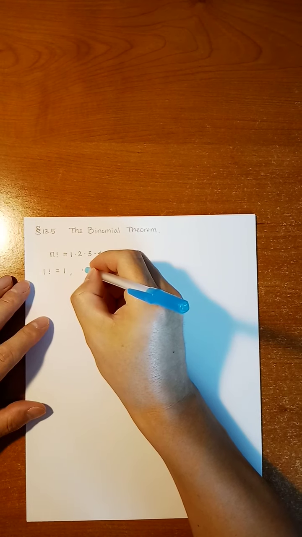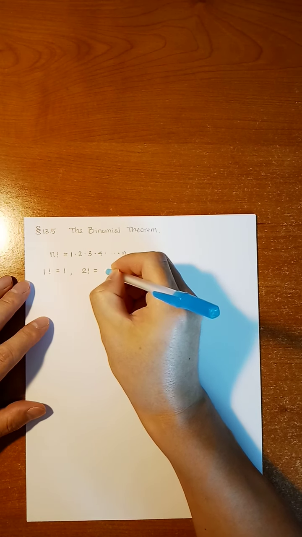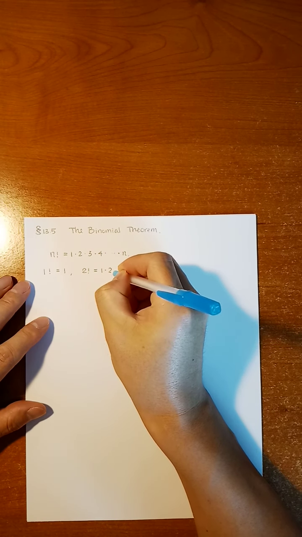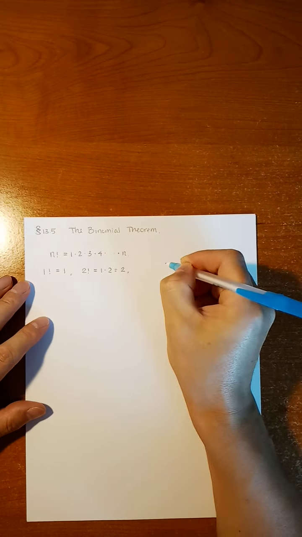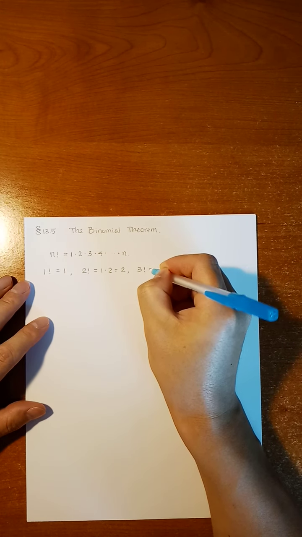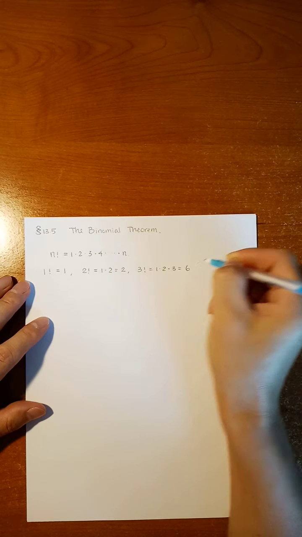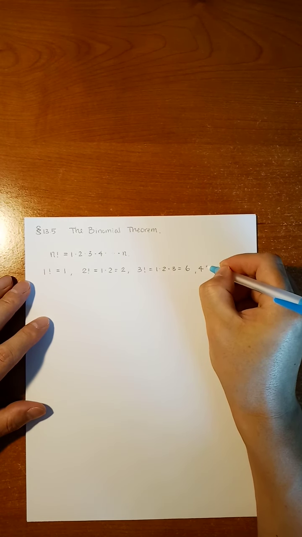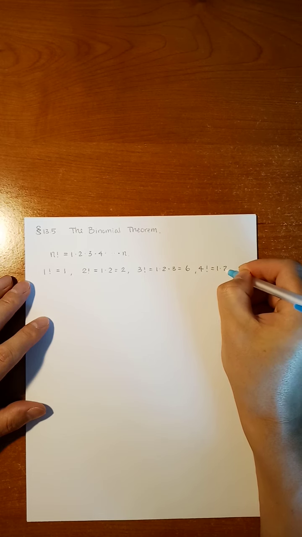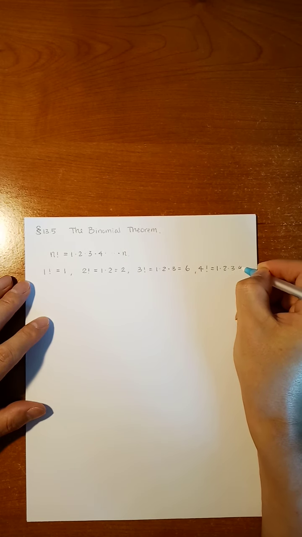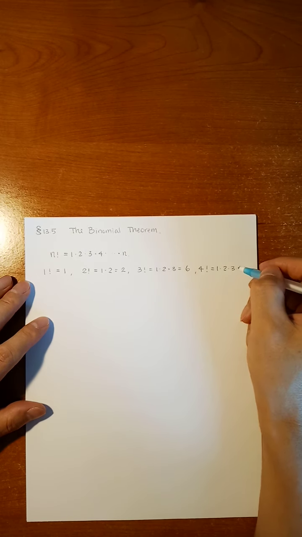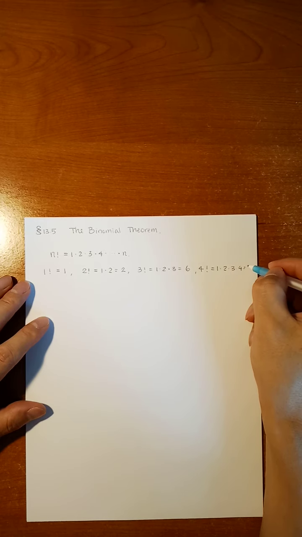If you have 2 factorial, you just follow the computation. It's 1 times 2, which is equal to 2. 3 factorial, 1 times 2 times 3 is 6. So on, 4 factorial, 1 times 2 times 3 times 4, 2 times 3 is 6, 6 times 4 is 24.